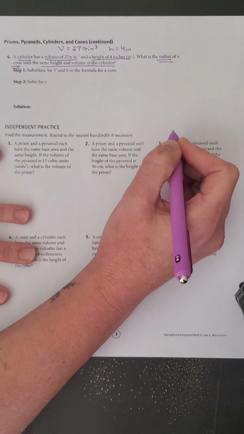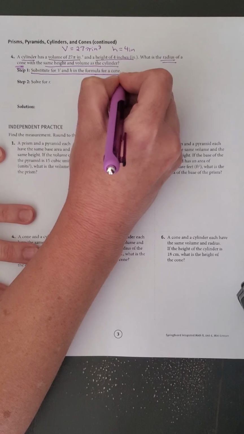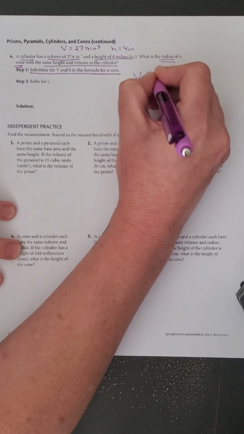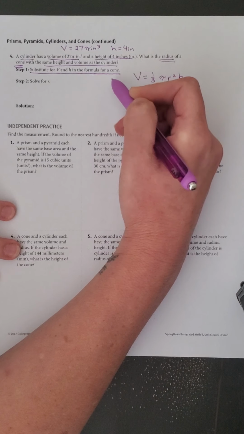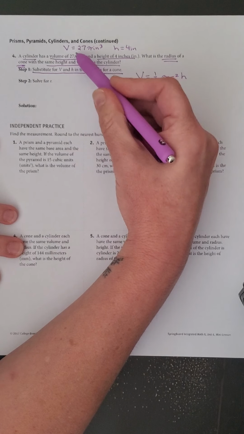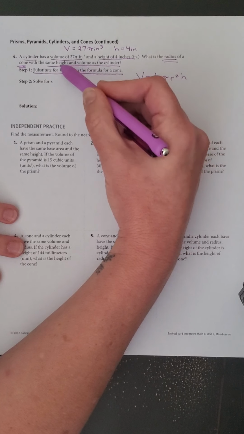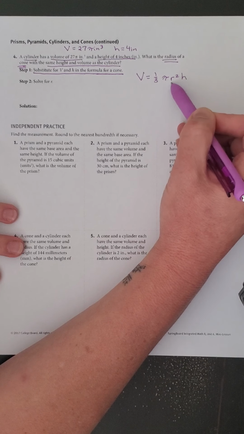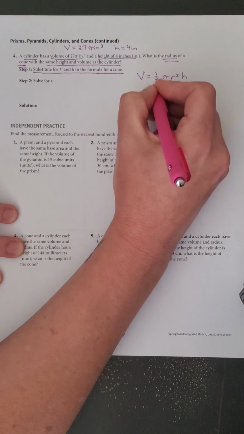Excuse me. So it says substitute V for the volume and H for the height in the volume of a cone. So the volume of a cone formula: volume is equal to 1/3 pi r squared H. Now, why are we using a cone and not a cylinder? Well, we know that the volume of the cylinder and the volume of the cone are the same, and we know that the heights are the same. So we can directly substitute into this formula and just solve for R. And remember, it wants us to find the radius, and that's what we're doing.